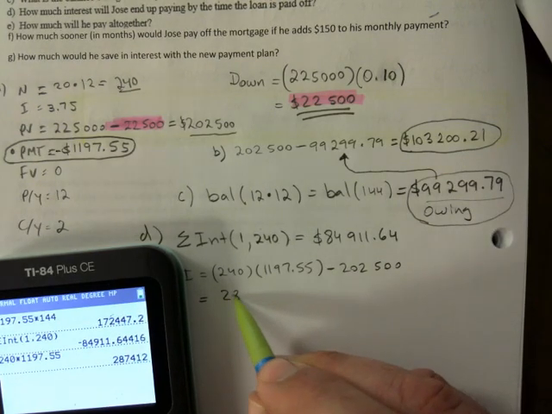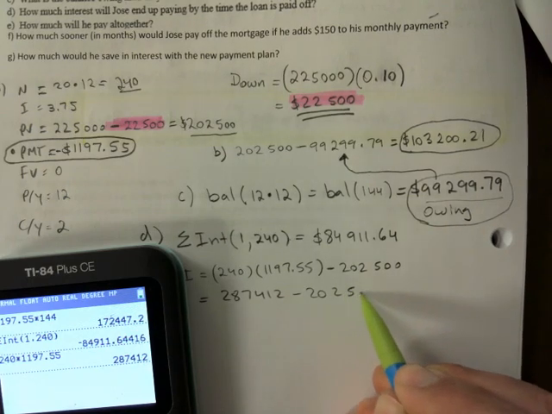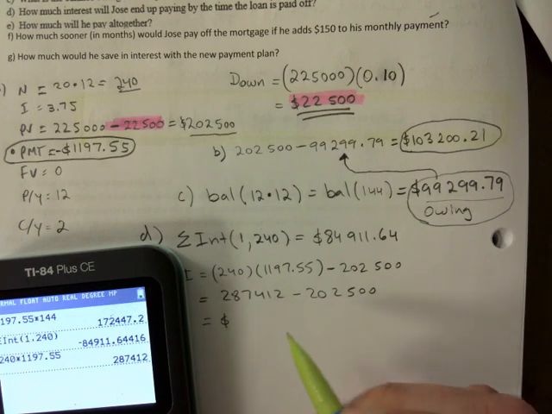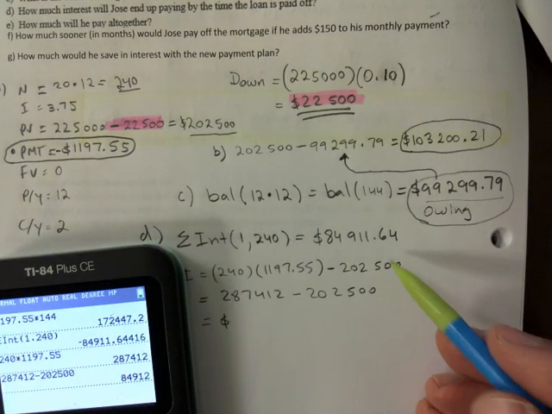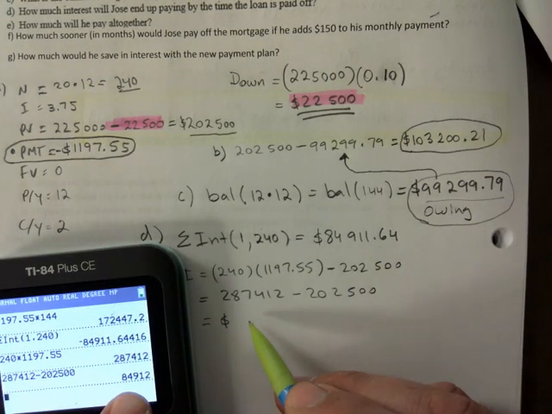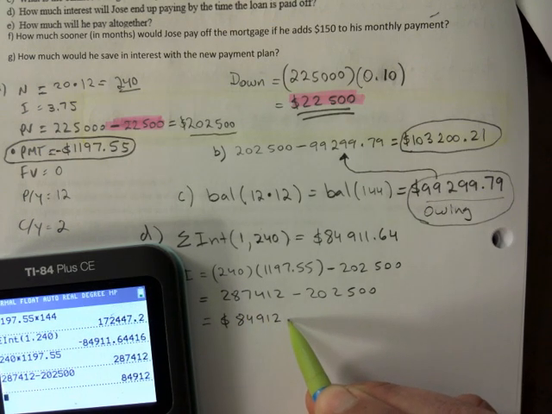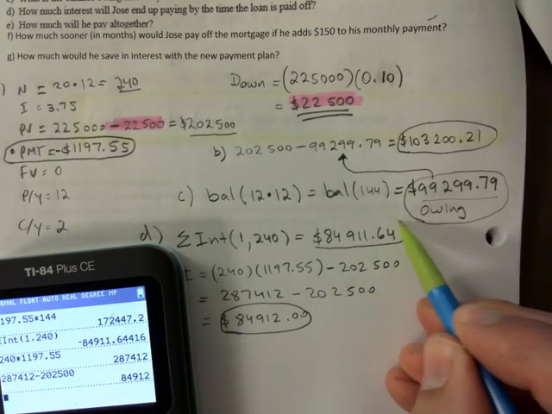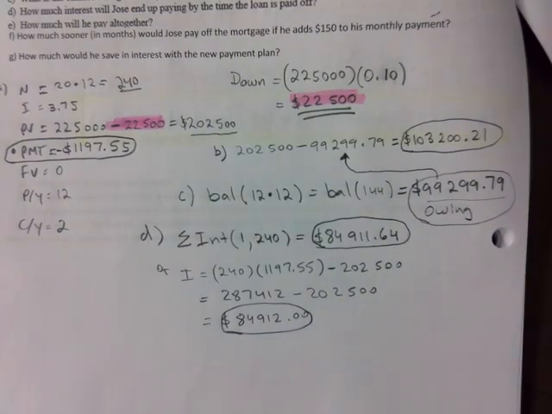There you go. 287,412 minus 202,500. When you subtract those two, it's a little bit more doing it this way because we've rounded. So either this 84,912 or 84,911.64. Okay, either one of those works.